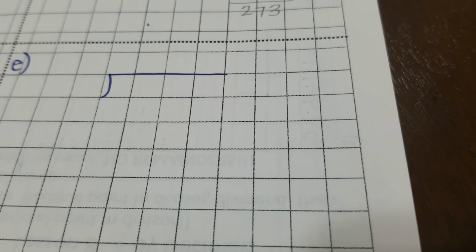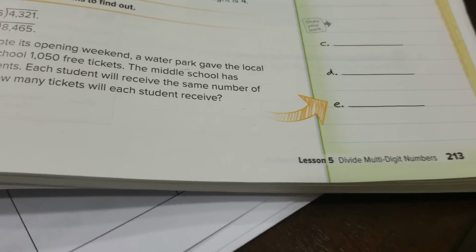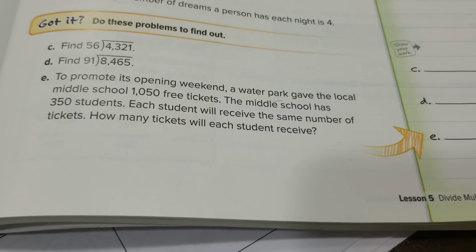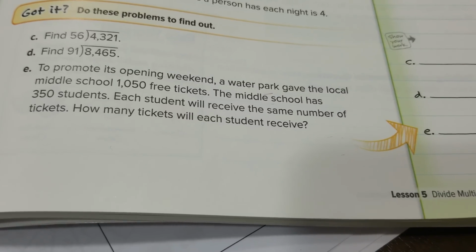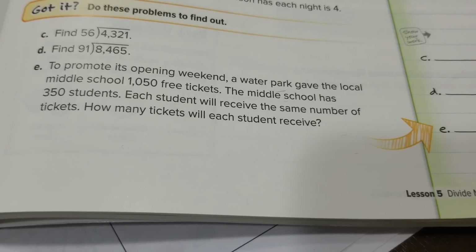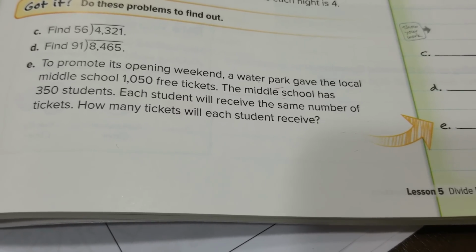And E. So this is our word problem. So we're going to go back to the book on page 213, okay, and read this problem. To promote its opening weekend, a water park gave the local middle school 1,050 free tickets. The middle school has 350 students. Each student will receive the same number of tickets. How many tickets will each student receive?